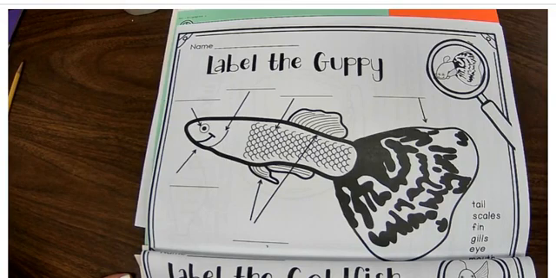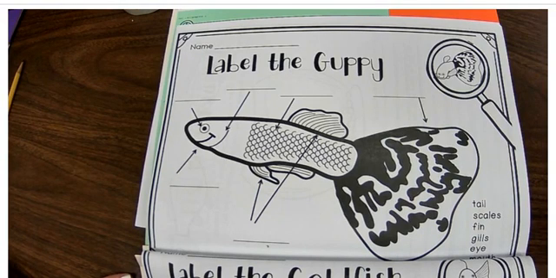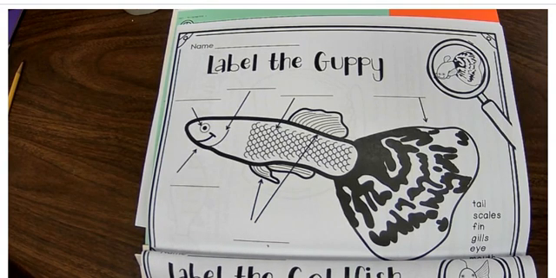Hey friends, today I'm going to walk you through how we can label a guppy fish. You're going to need your science folder for this. So if you need to pause this video to grab your science folder, you can do that.